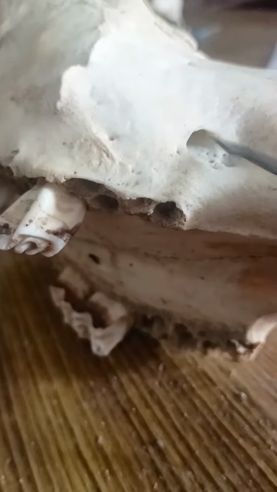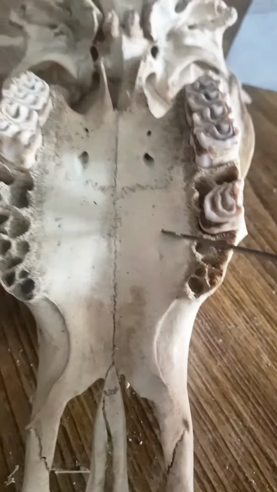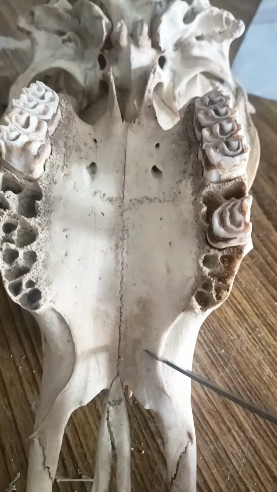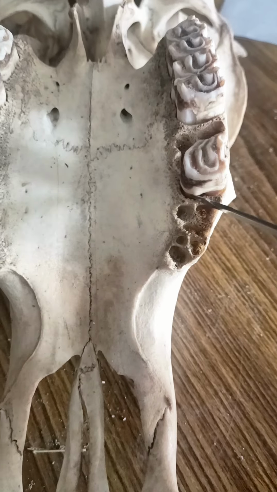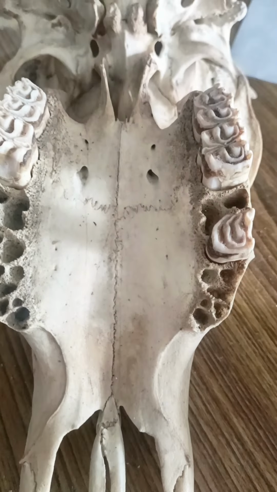Generally, the infraorbital foramen is present just above the first premolar. Ventrally, we can see this is the palatine process of maxilla, and we can see alveolar socket where premolar and molar teeth get lodged.